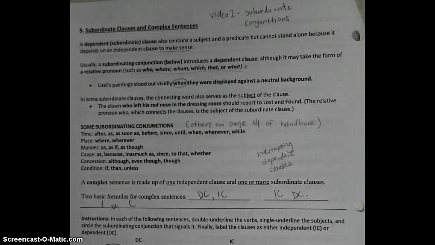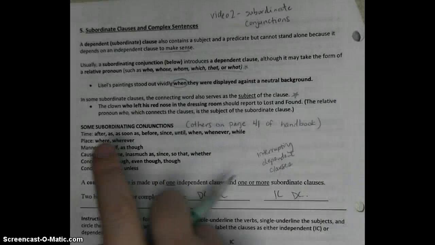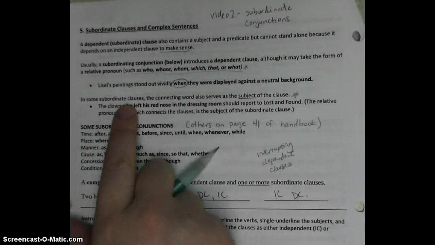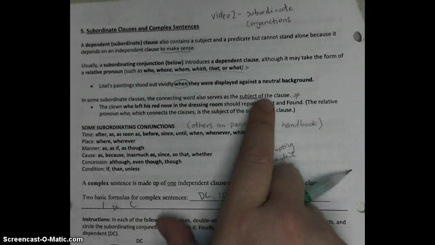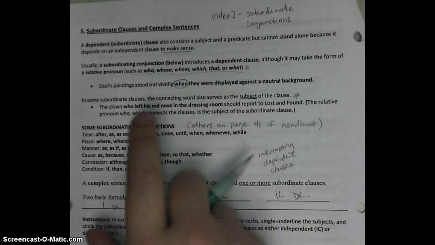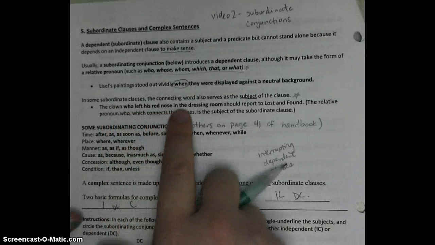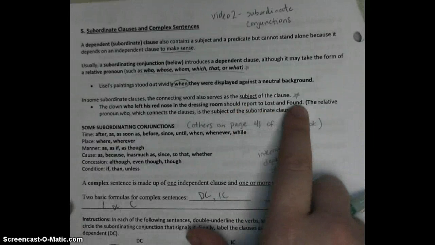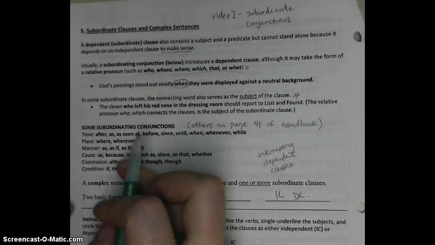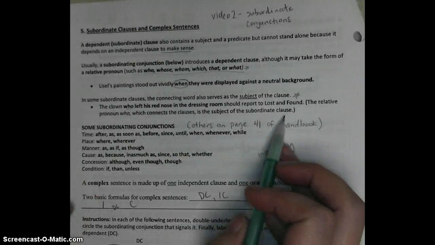Alright, here's where it gets a little bit more complicated, talking about those relative pronouns. In some subordinate or dependent clauses, the connecting word also is the subject of the clause. Alright, so in this case, the clown who left his red nose in the dressing room should report to lost and found. The relative pronoun who, which connects the clauses, is the subject of the subordinate clause.